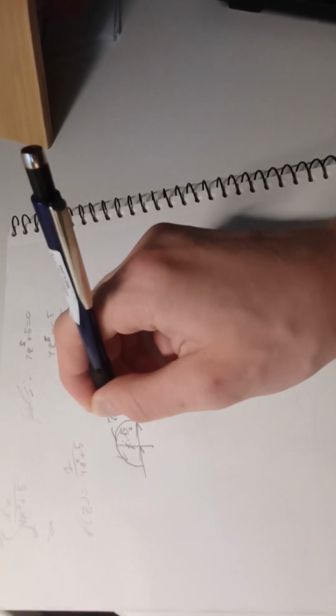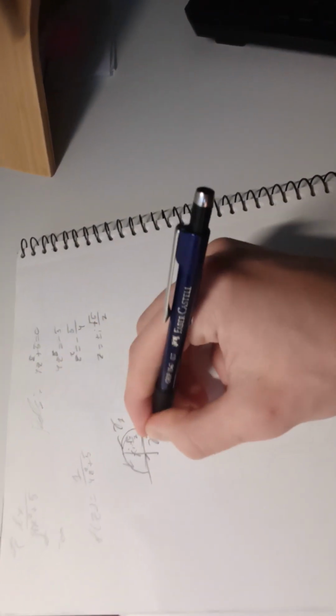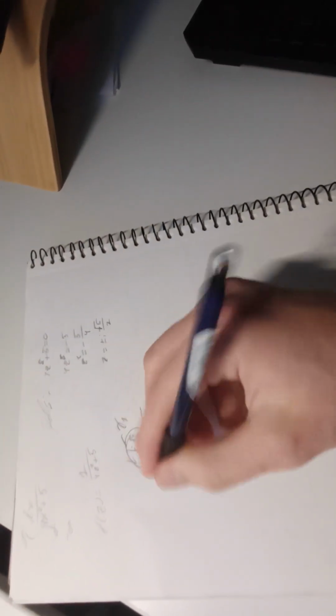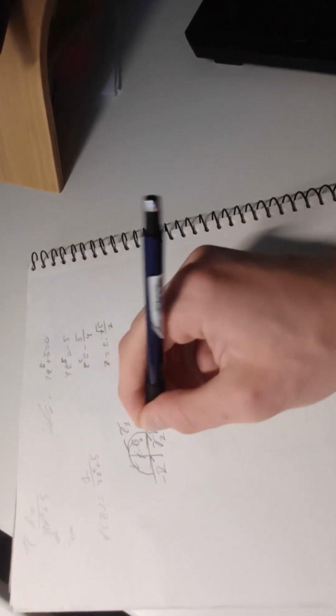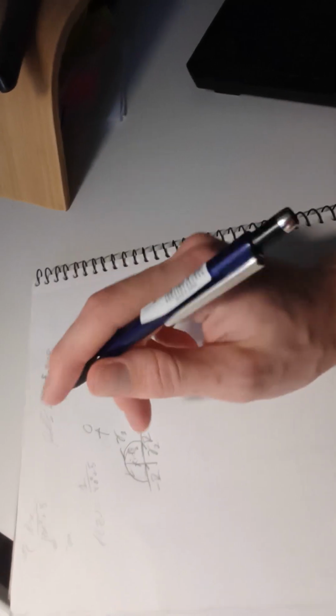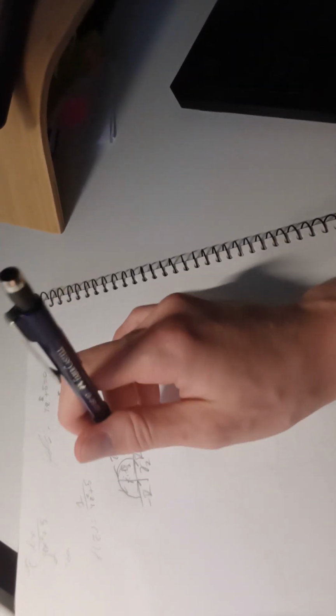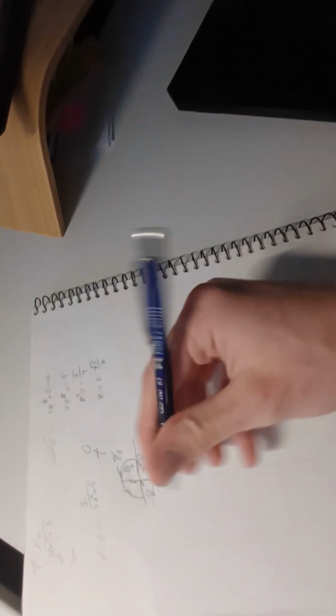We can name our parts of the contour. This is gamma 1, gamma 2. This is going to be from minus R to R as R goes to infinity, and this is from Jordan's lemma. This goes to 0, so gamma 1, we can just say that this goes to 0. Okay, so now we're going to calculate the contour.